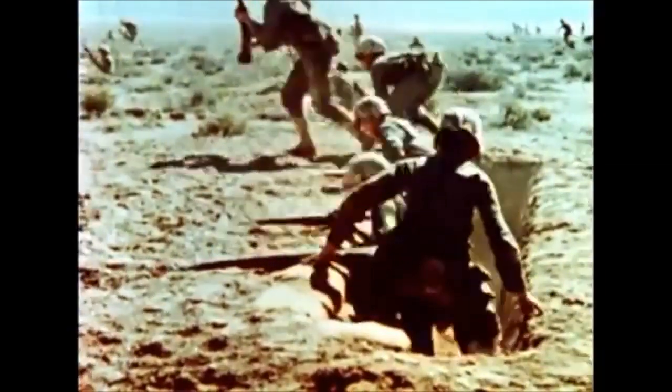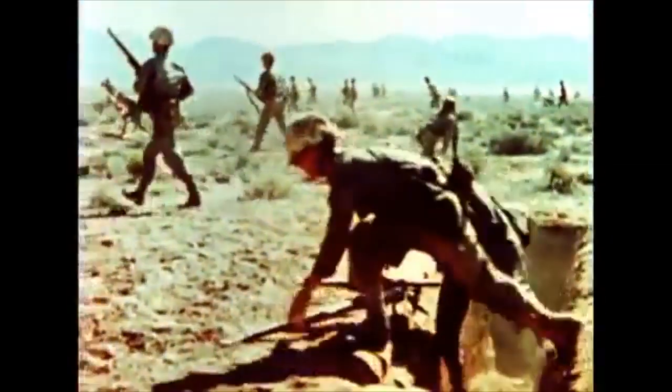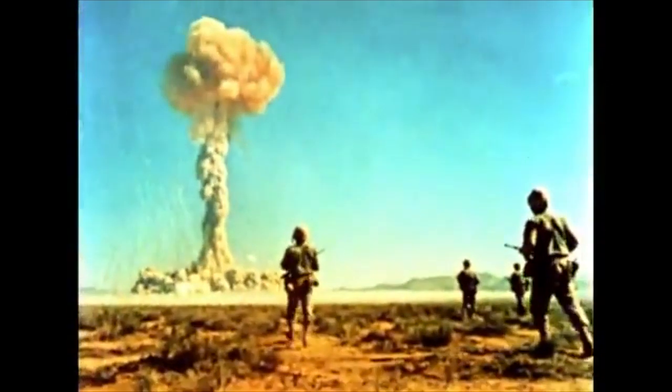This testing helped develop a wide range of nuclear weapons, from cannon shells to lightweight H-bombs. In the mid-50s, such battlefield tactical nuclear weapons began to be deployed with the NATO forces in Europe. The Soviets had their own priorities. In Moscow in 1955, they unveiled their first intercontinental bomber, the Bison. Now they too could deliver nuclear weapons long distances.